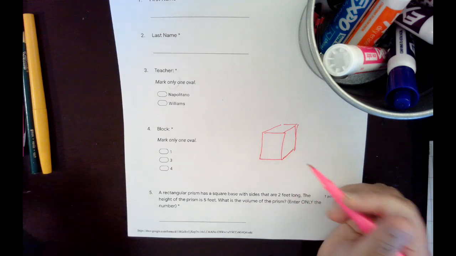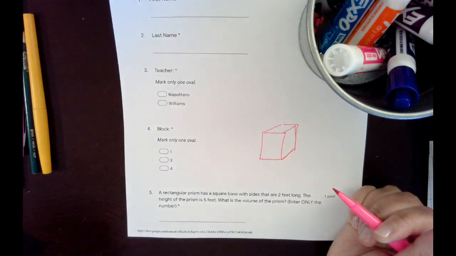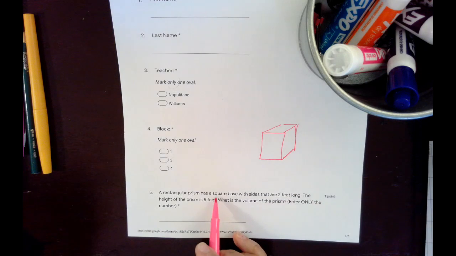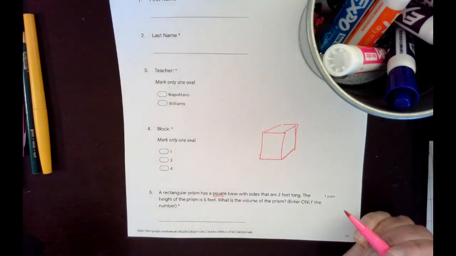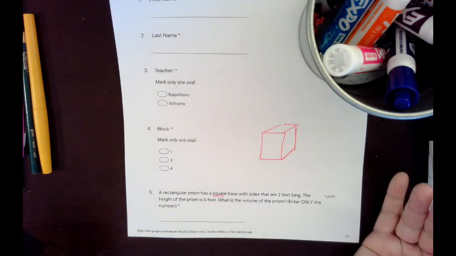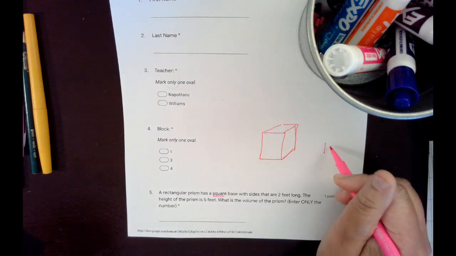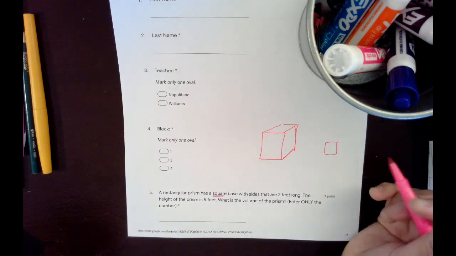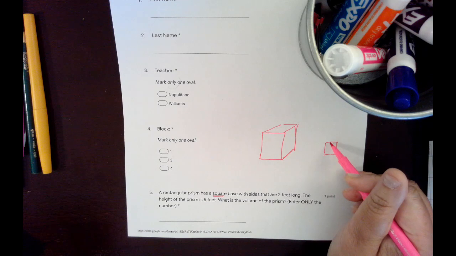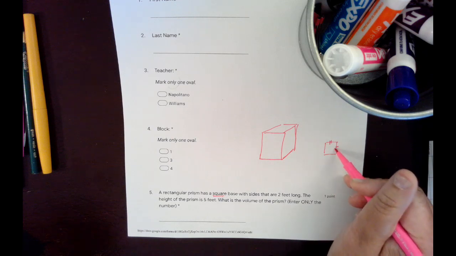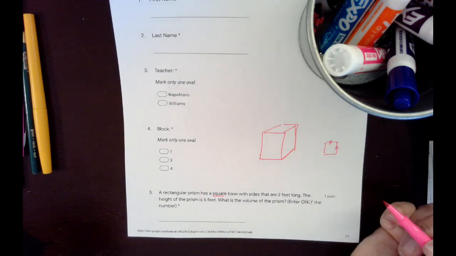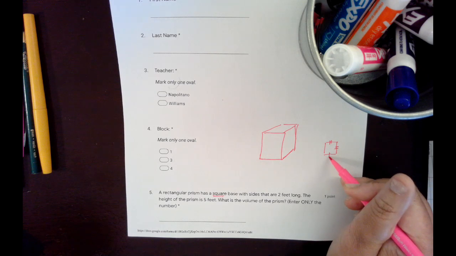Now, it says square base. So what do we know about squares? Squares all have the same sides. So if this side length is 5, then this side length is 5. If this side length is 7, then this side length is 7.